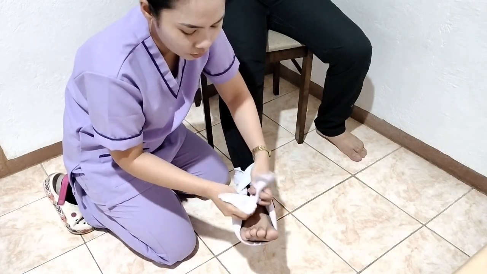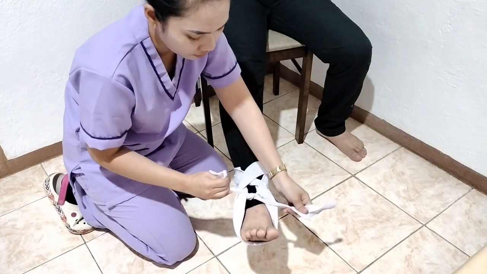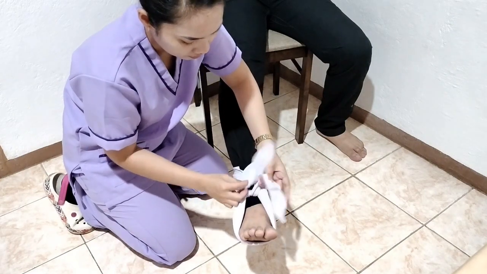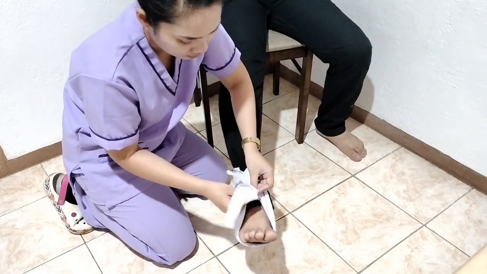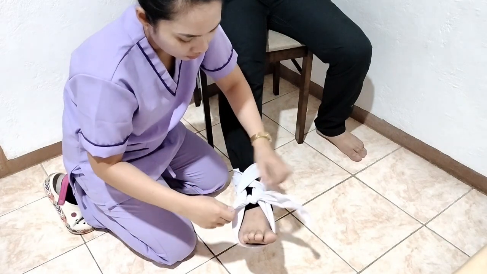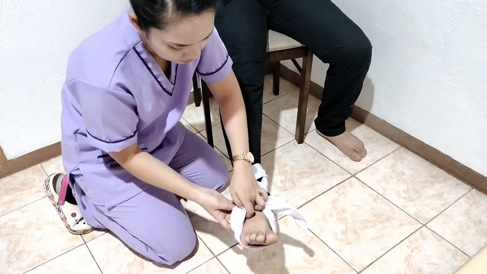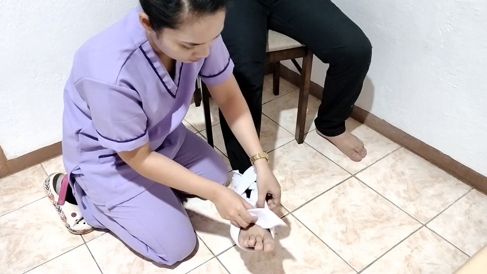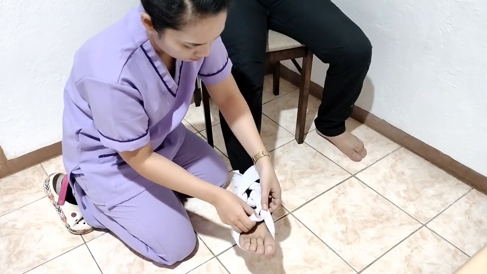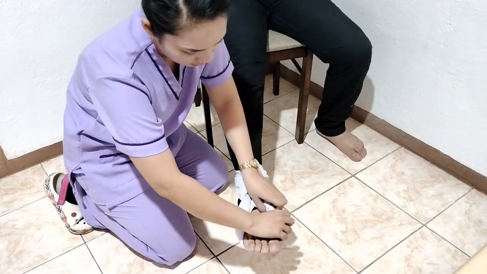And secure it using the square knot method. Tuck the ends inside the hem.